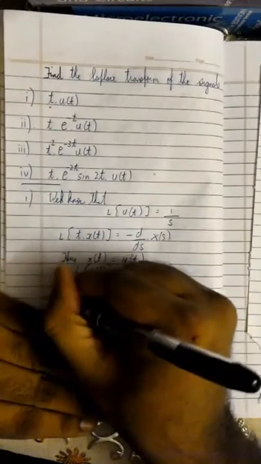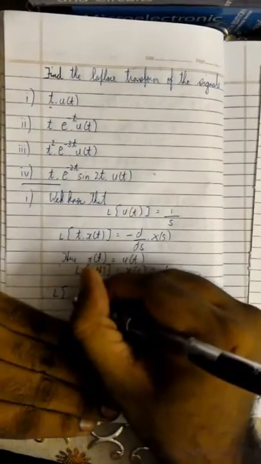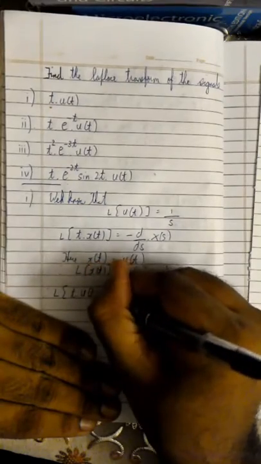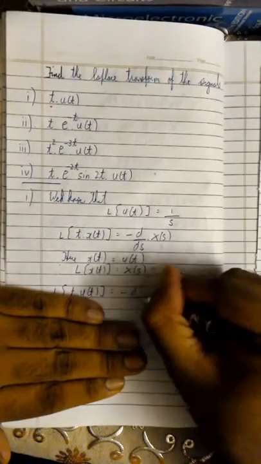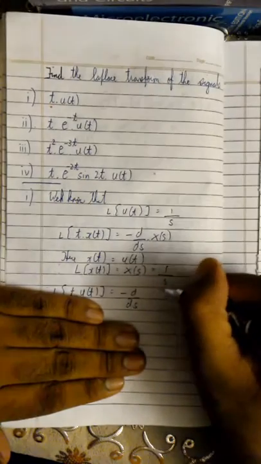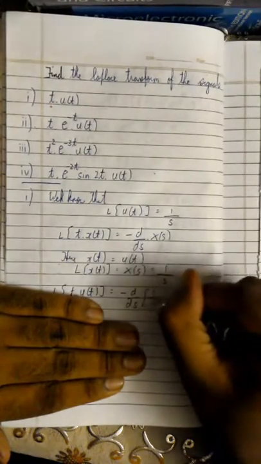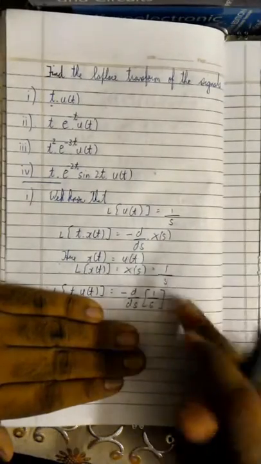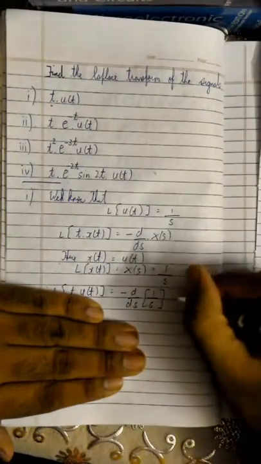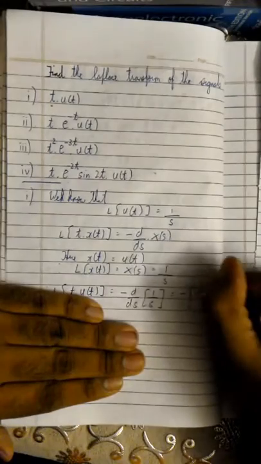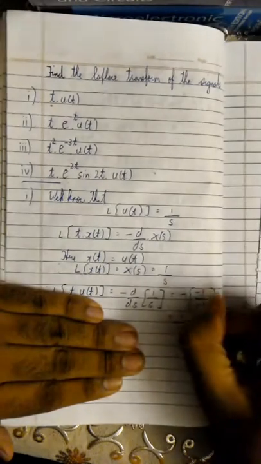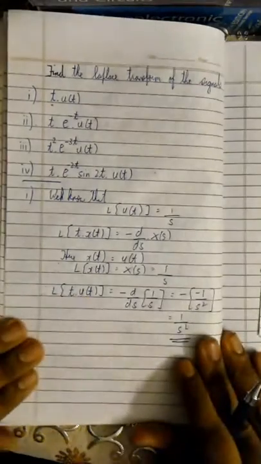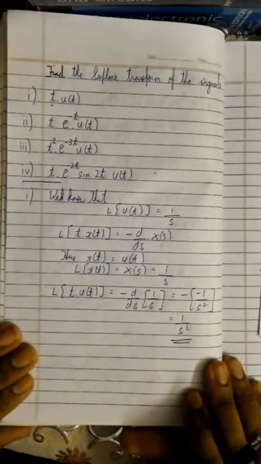So the Laplace transform of t into u of t is minus d by ds of 1 by s. Differentiation of 1 by s is minus 1 by s square, so minus of minus 1 by s square equals 1 by s square. Very easy problem, right?